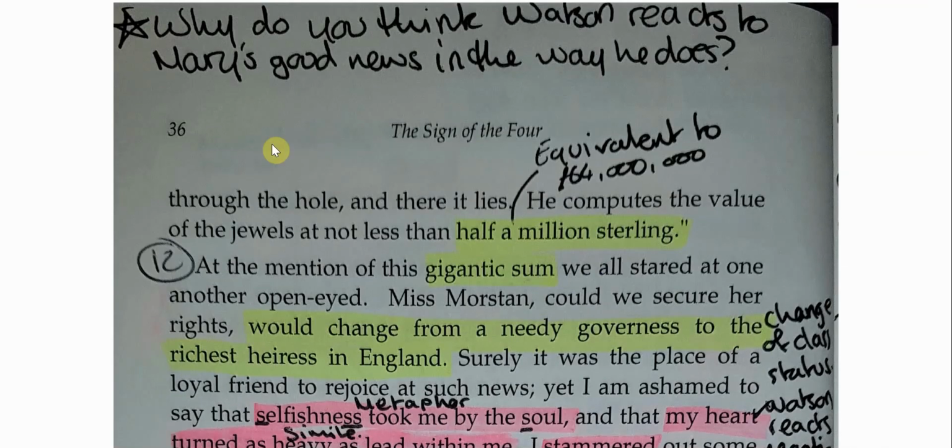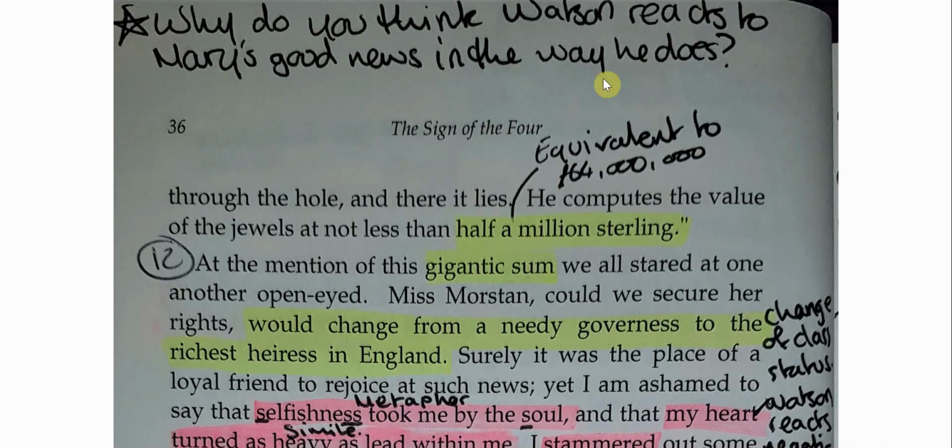Okay. Now, as we're going through this last page, let's just think about, why do you think that Watson reacts to Mary's good news in the way that he does? Why does Watson feel depressed by Mary's good news, by the idea of Mary getting the treasure?